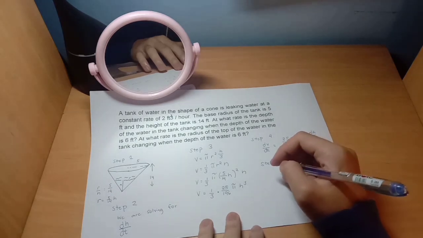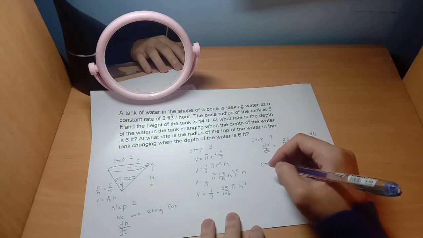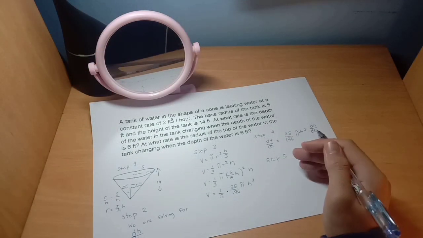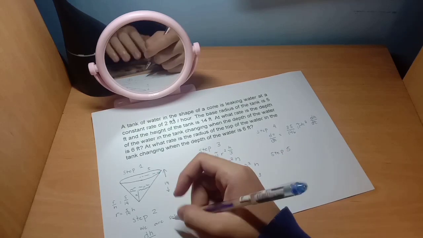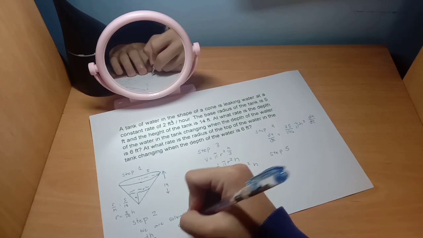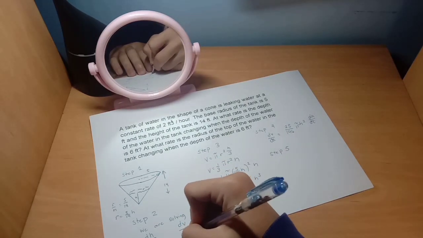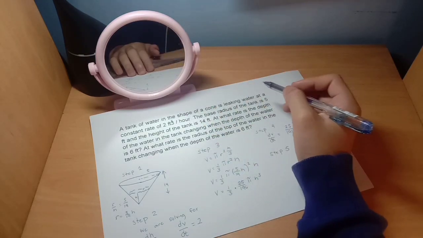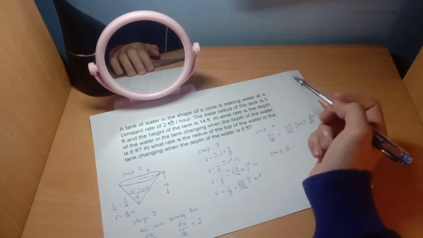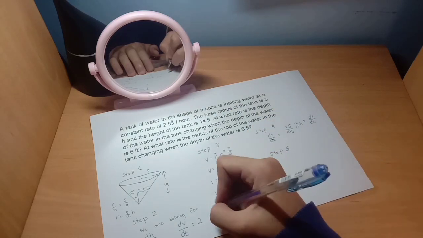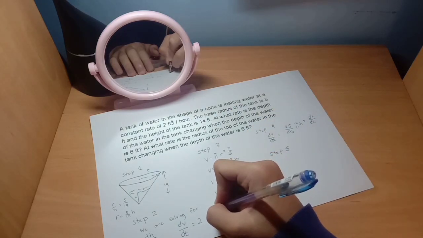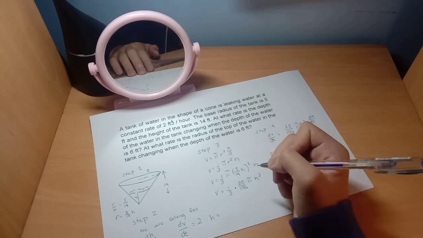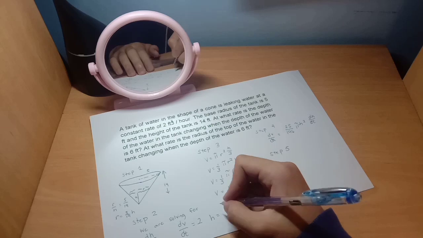So in step 5, before that, I forgot to put the dV/dt given here. dV/dt is equal to 2. And the h will be equal to 6 feet.